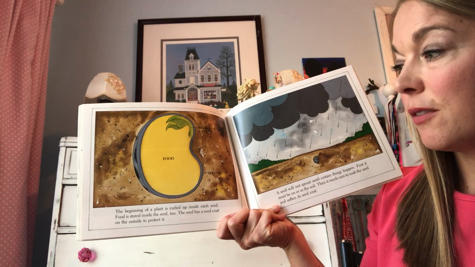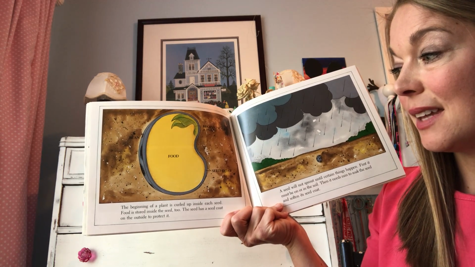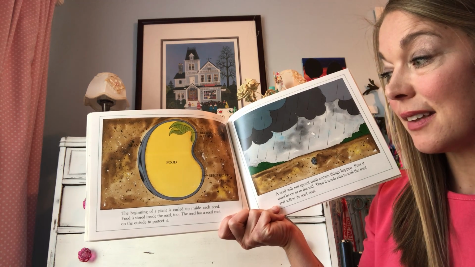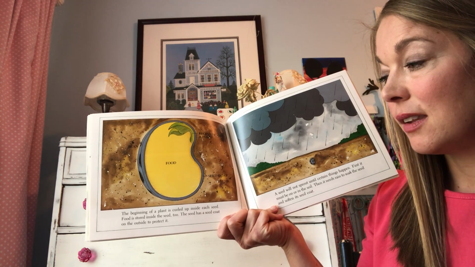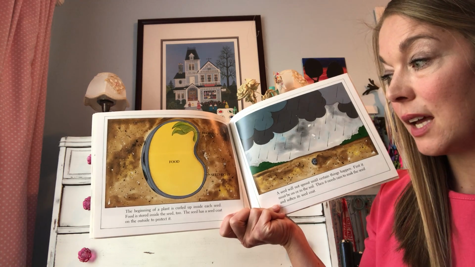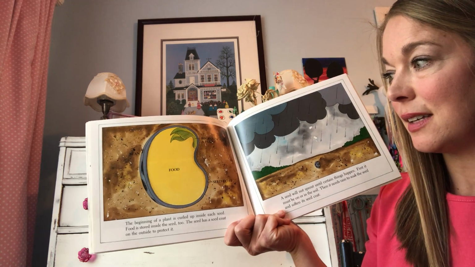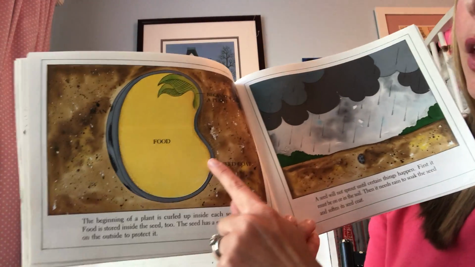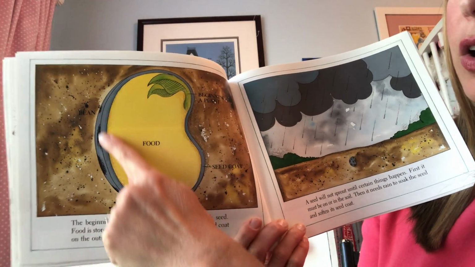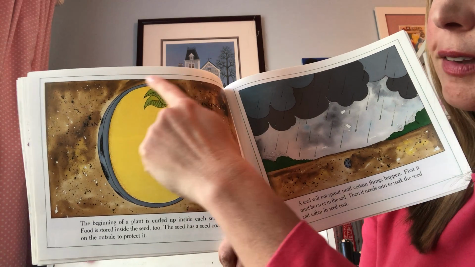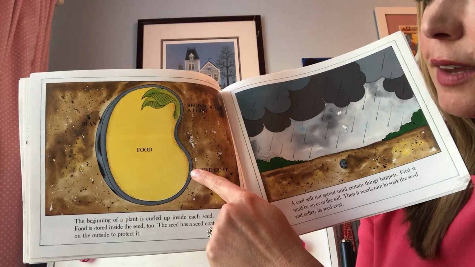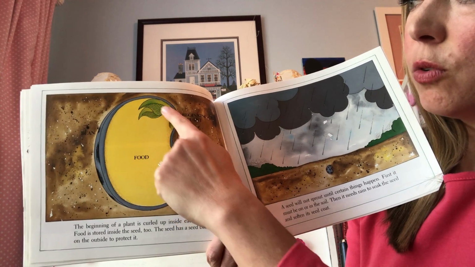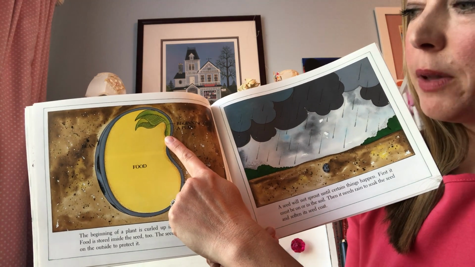It says the beginning of a plant is curled up inside each seed. Food is stored inside the seed too, and the seed has a seed coat at the outside to protect it. So if you look at the parts of the seed here, you will notice that there is a hard outer edge to the seed, and that is called the seed coat. And inside the seed coat is the beginning of the plant.